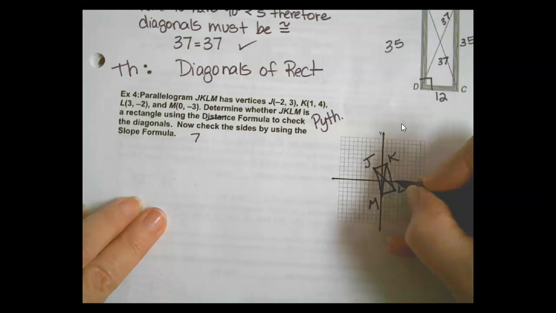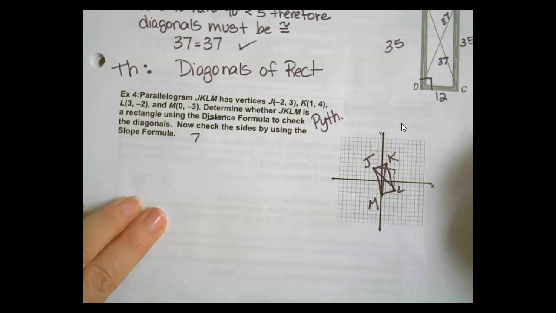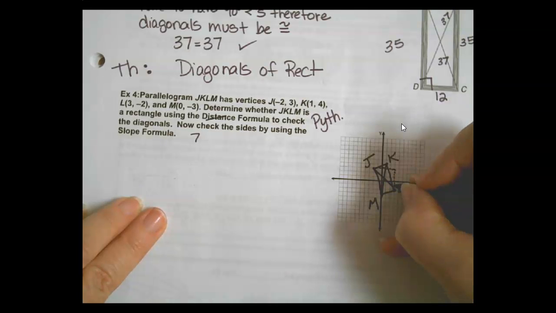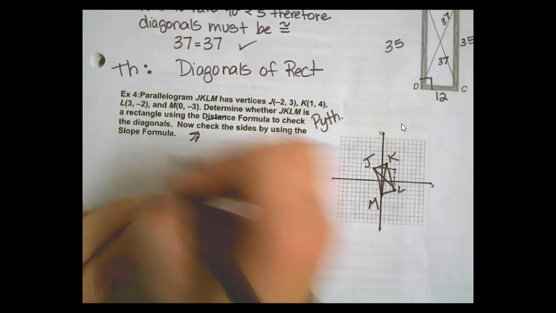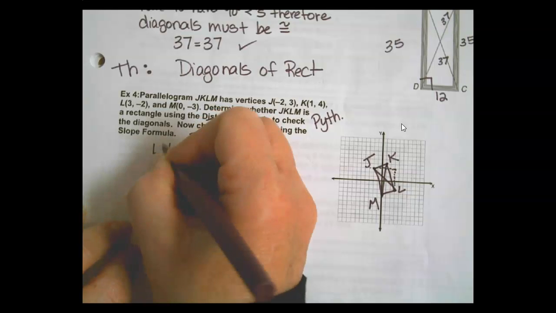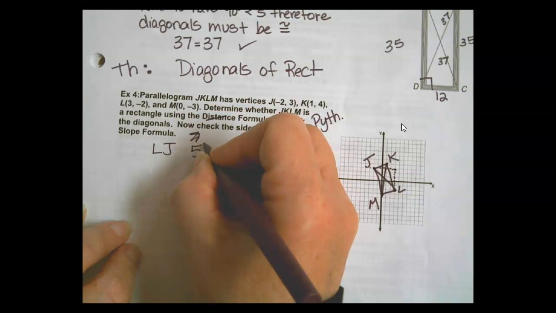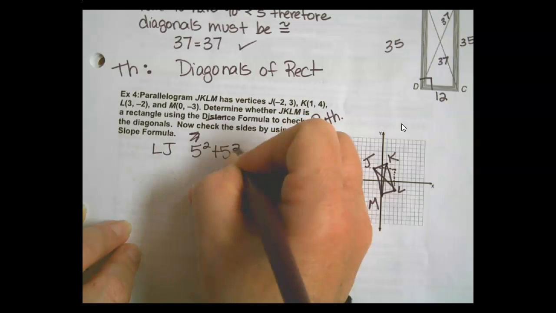Okay, from here to here, I need to make a right angle. The reason I'm hesitating is because it's going to get really messy here because this is so small. So 1, 2, 3, 4, 5. 1, 2, 3, 4, 5. Okay, L to J. So 5 squared plus 5 squared.